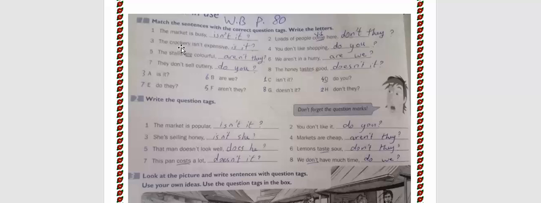The crockery is not expensive. Here the crockery is not a negative form, so we change it to a positive form. Is it? 4. You don't like shopping. We change it to the opposite of it. Here with not, so in the answer without not, you comes secondly and do comes at first. Do you.